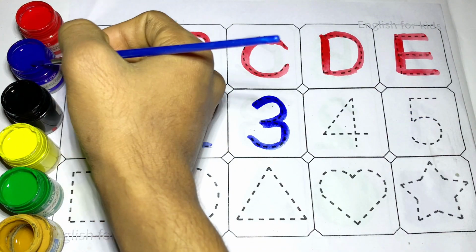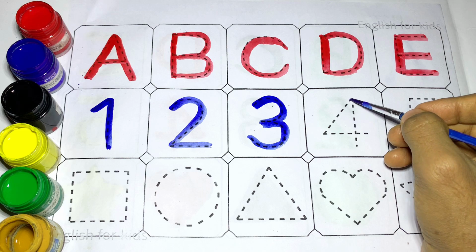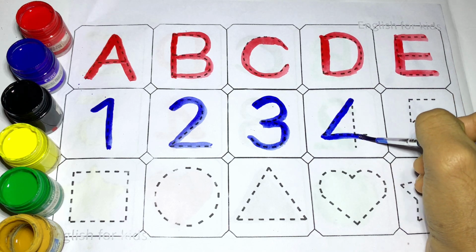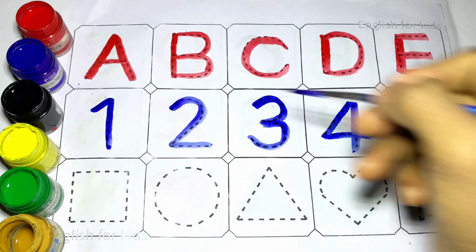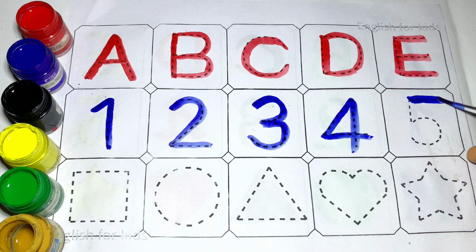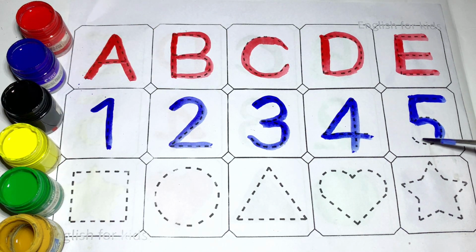Kids, now draw 4. The numbers of 4, F-O-U-R, 4. Kids, now draw 5. The numbers of 5, F-I-V-E, 5.